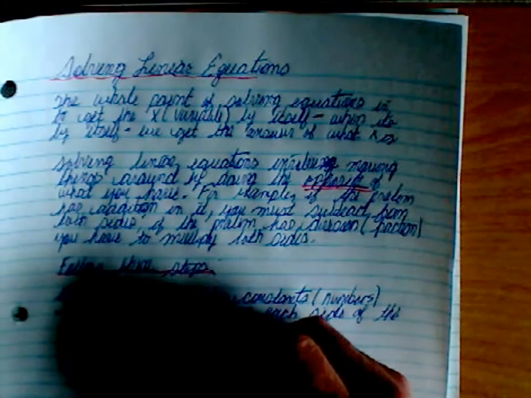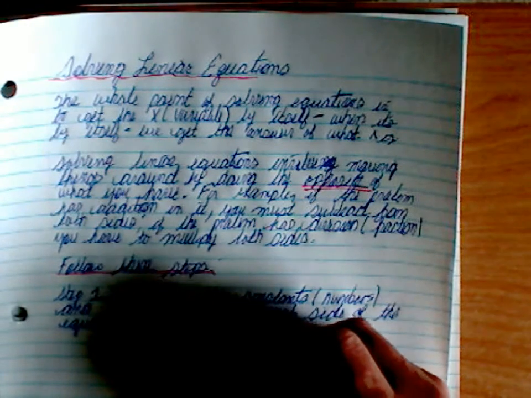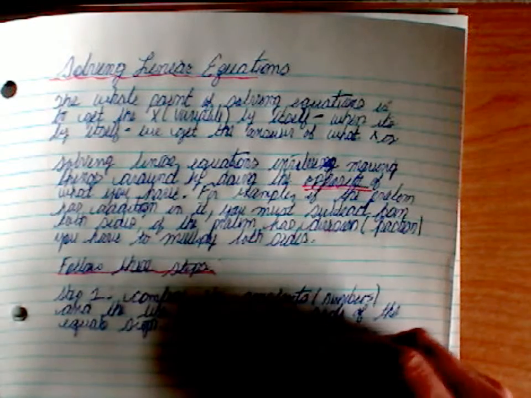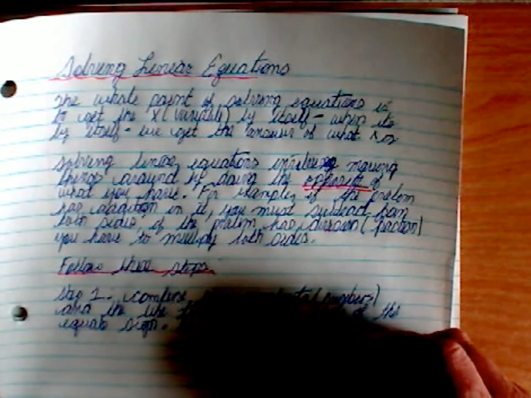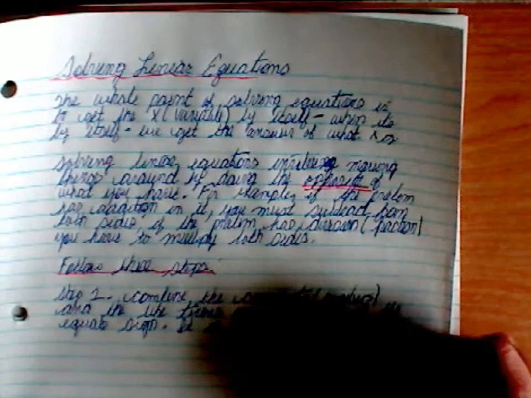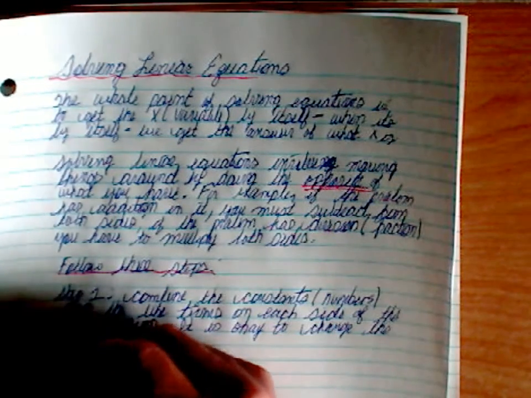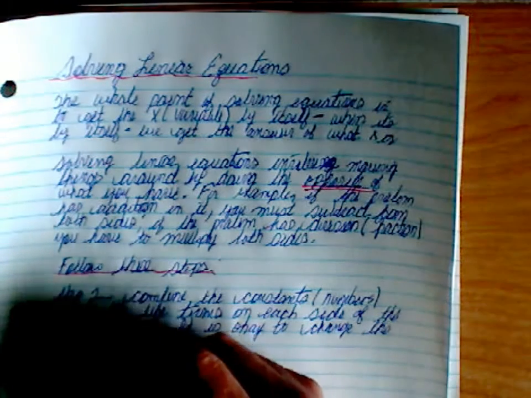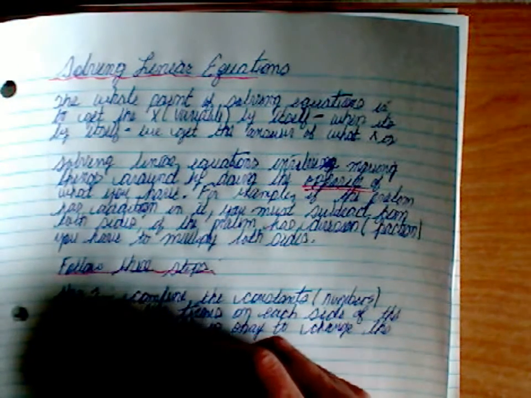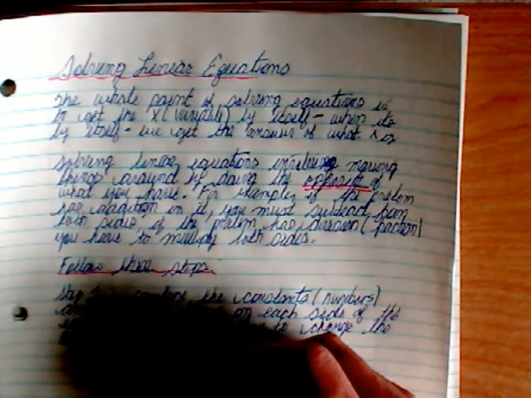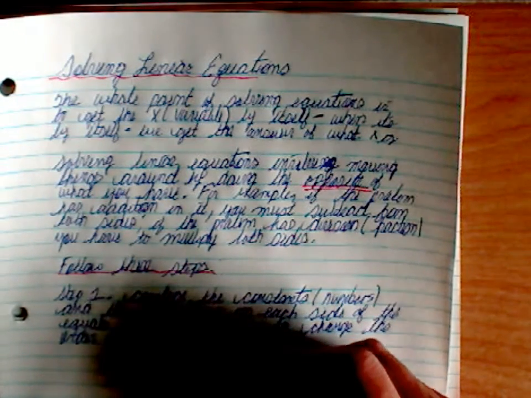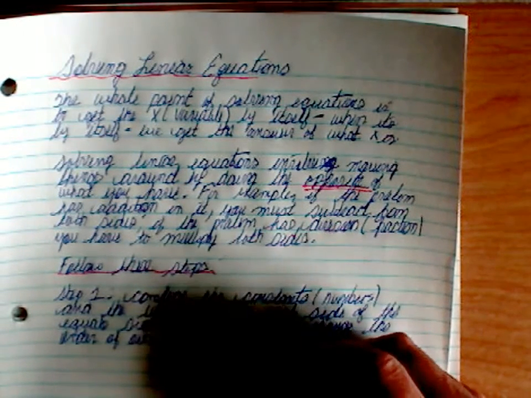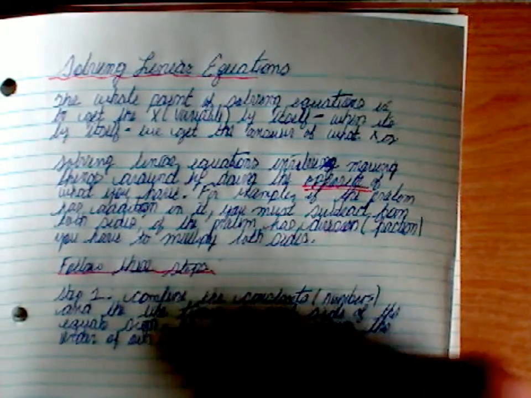Next sentence, it is okay to change the order of our terms at this point. Matter of fact, it's probably easier to.